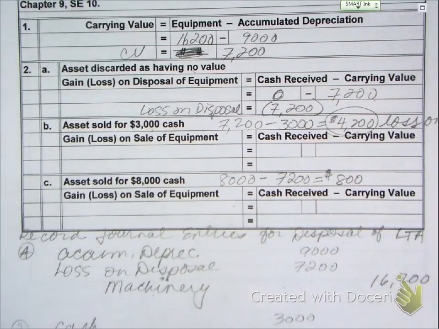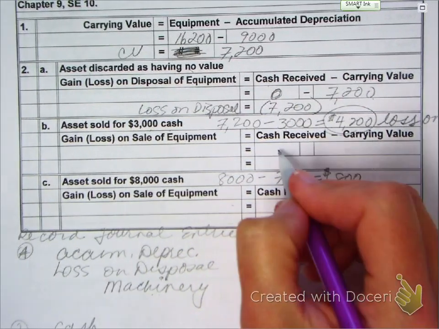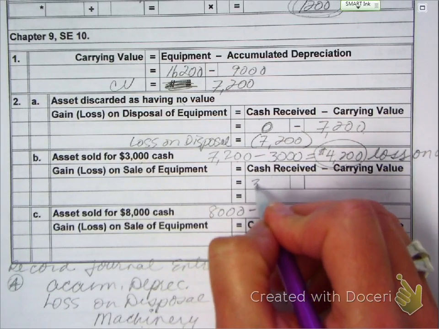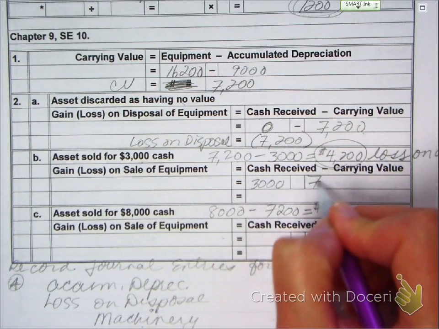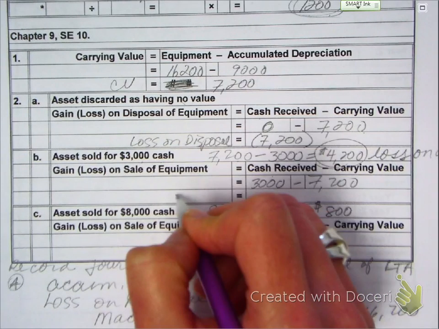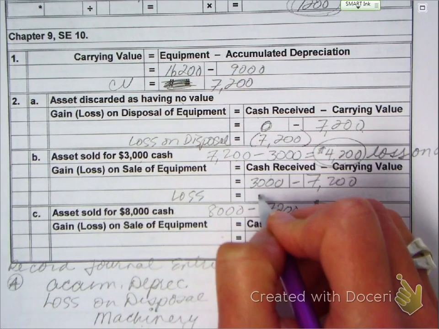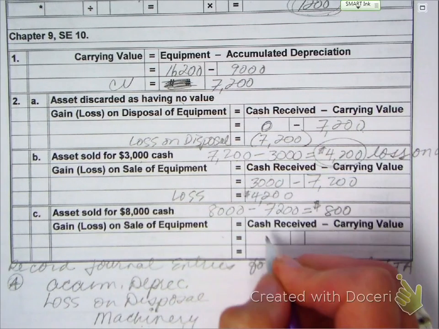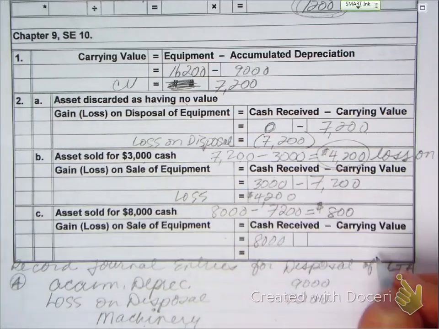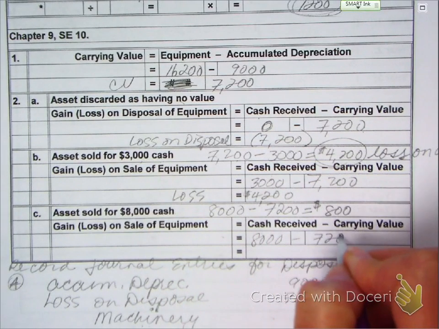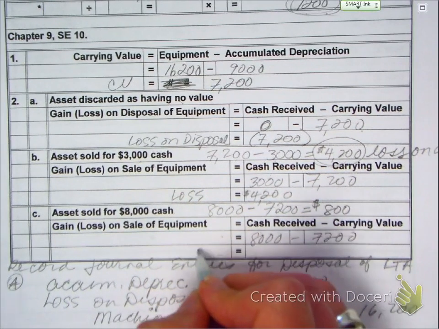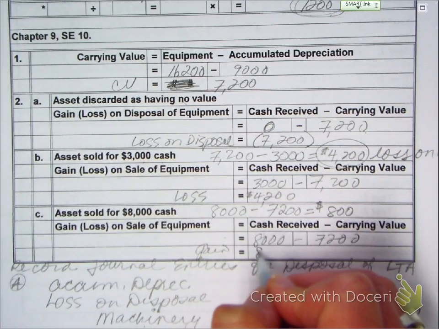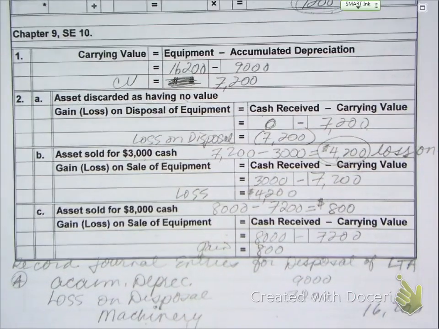So to compare: our cash received in the previous problem was $3,000, and our carrying value was $7,200. So therefore our loss is the $4,200. Our cash received in this case is $8,000. Our carrying value is $7,200. So this time we have a gain of the $800.